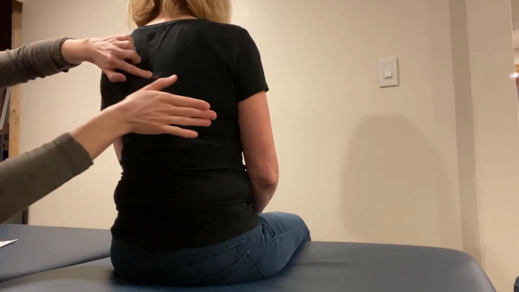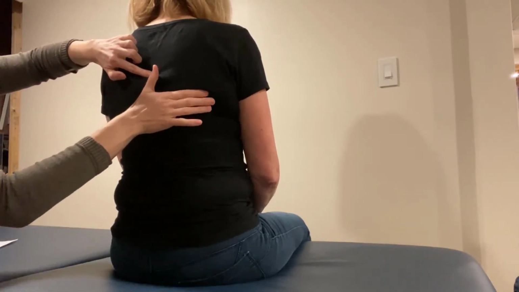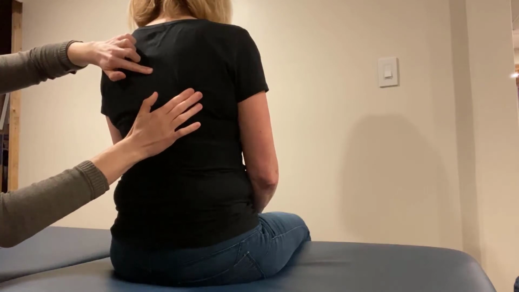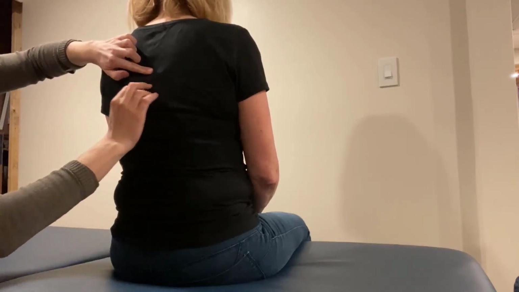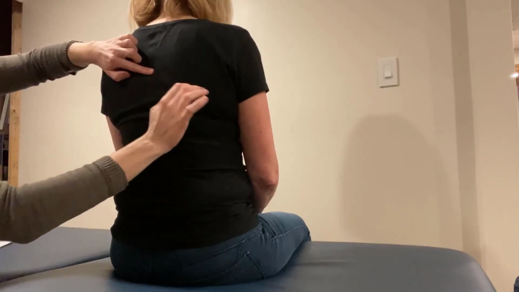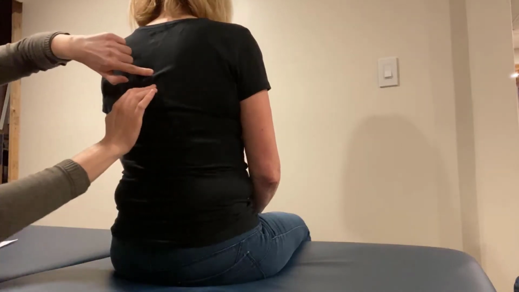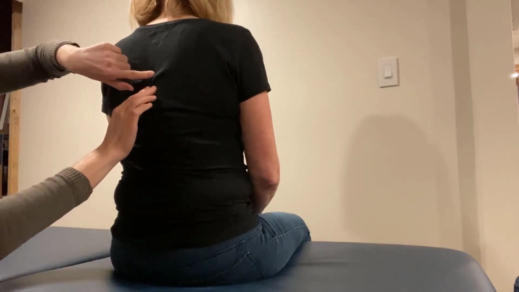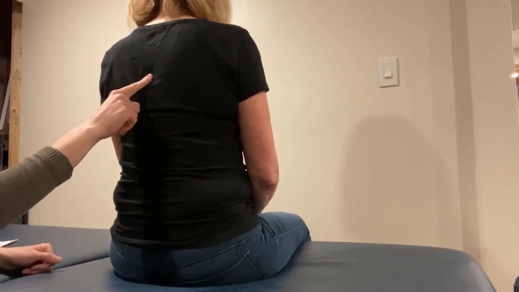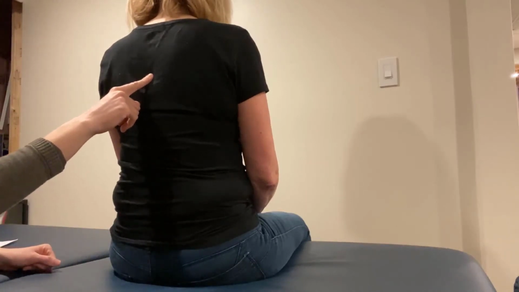I can also sort of do a visual landmark too. I know that the spinous process of thoracic 7 lines up with the inferior angle. So as long as I'm not below that in my palpation, I know I've not gone too far. So that would be the spinous process for thoracic 6.